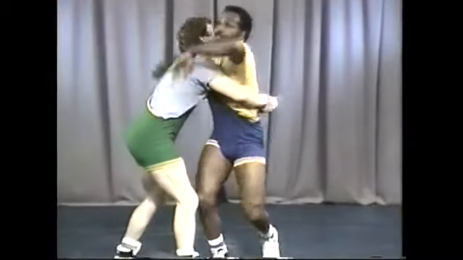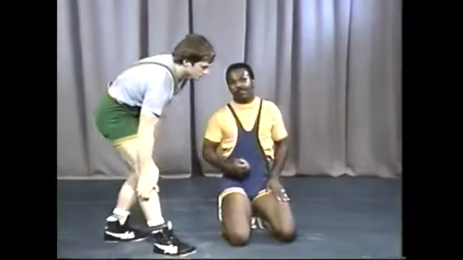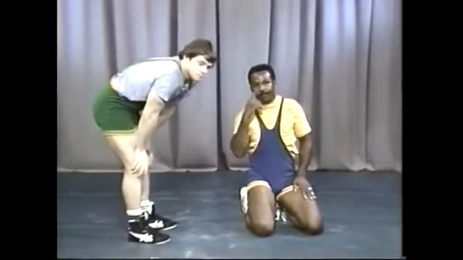Or from this position, maybe just turn and go down to the mat rather than give him a chance to get a 3 or a 4-point maneuver.